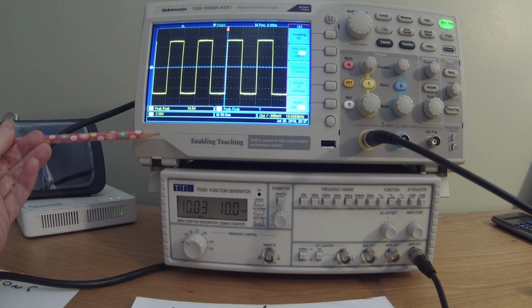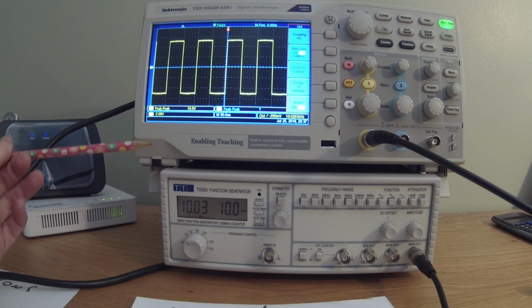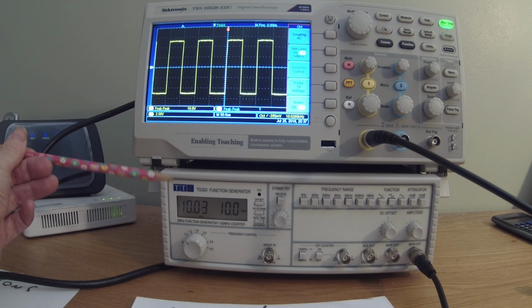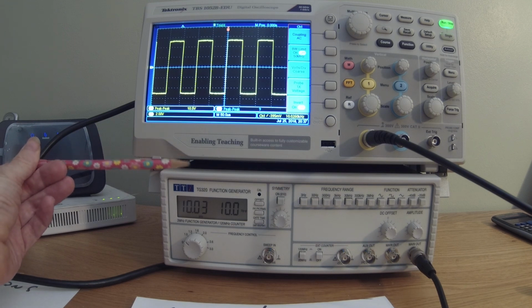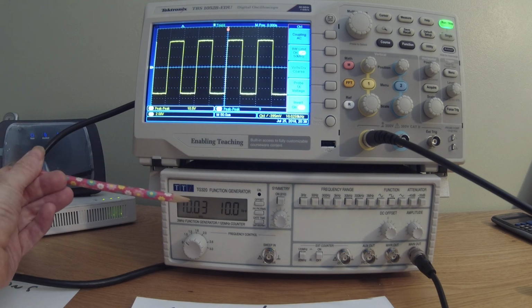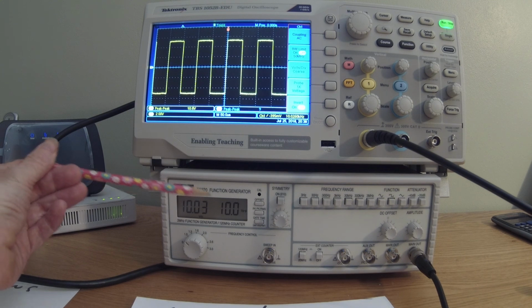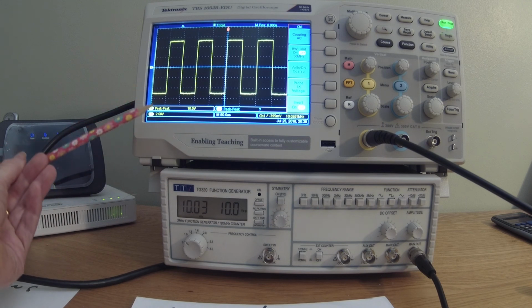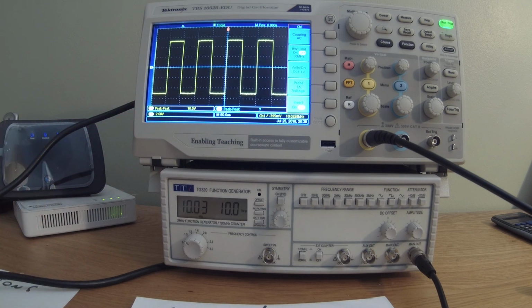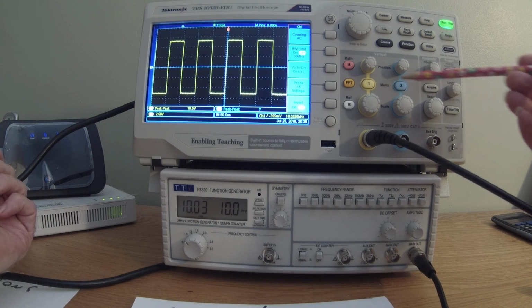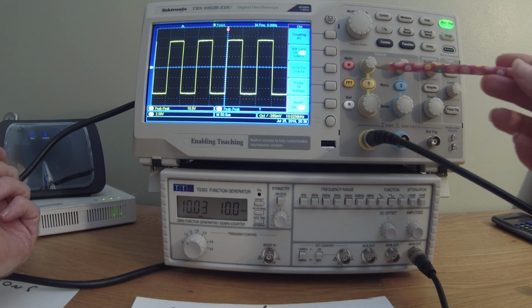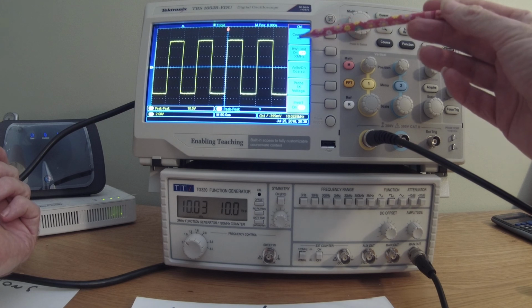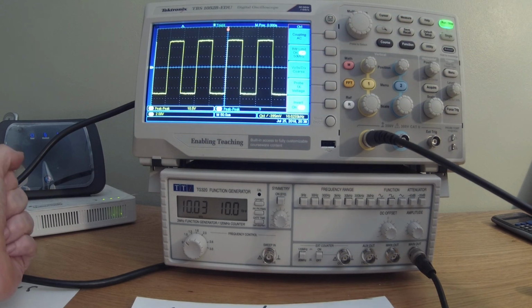So I would suggest, as a first step, that you connect the scope and the function generator together, and practice setting the function generator up to different frequencies and different voltage values, and then measuring them on the oscilloscope. So getting familiar with the different scale adjustments, position adjustments, and of course our different settings here on the side.